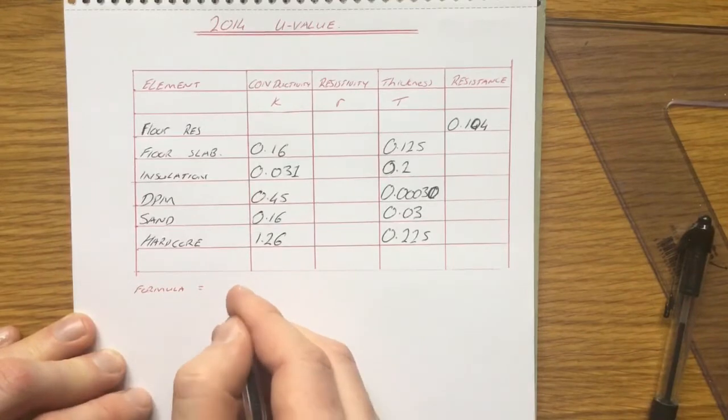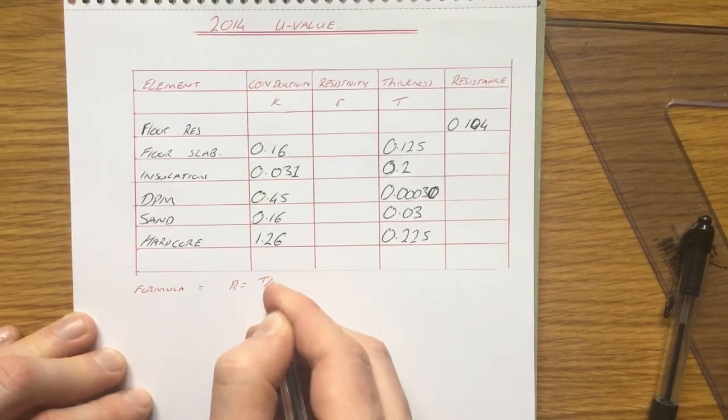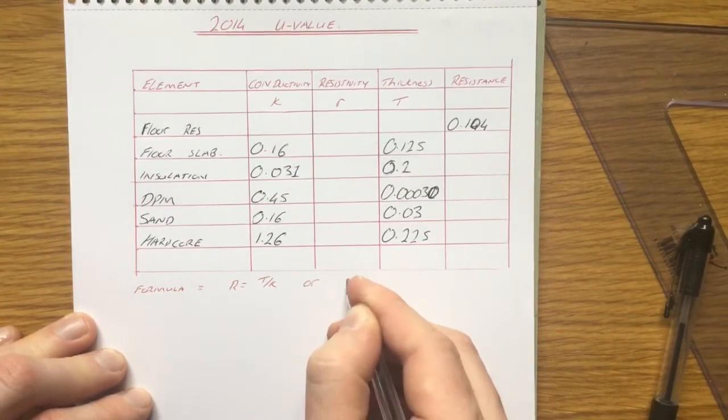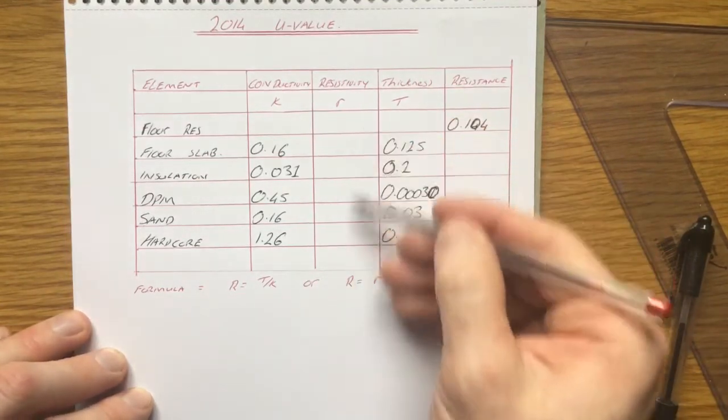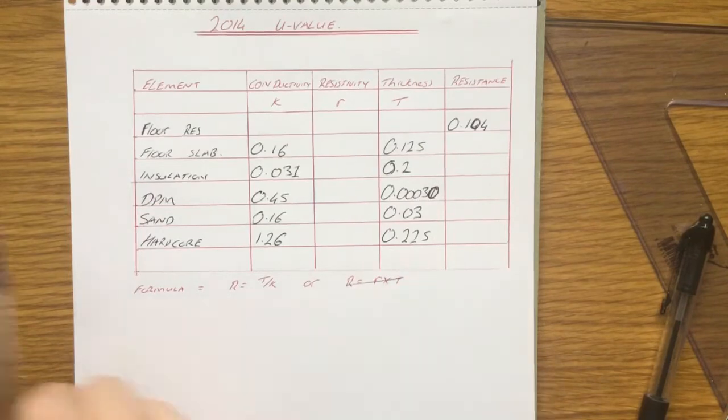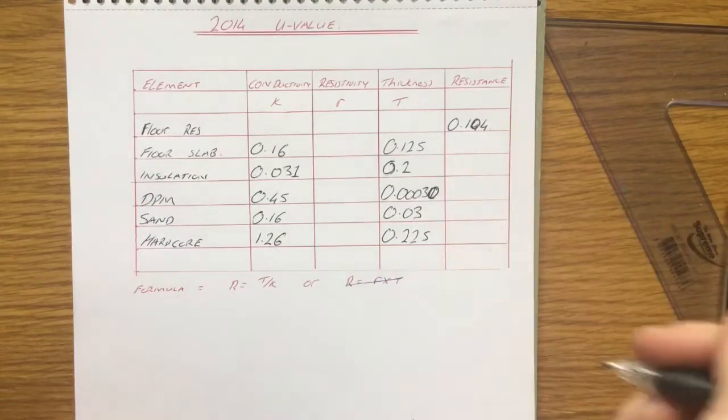To calculate my resistance, there are two formulas I need to know for the exam. Resistance is equal to T over K, and my next formula is resistance is equal to R multiplied by T. Because in this particular question there is no resistivity, I'm dealing with the first formula.